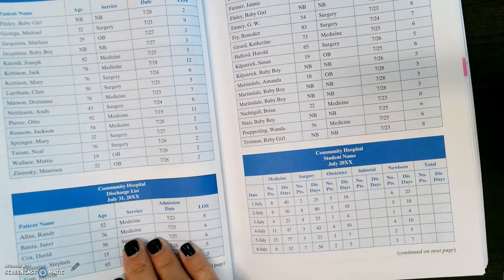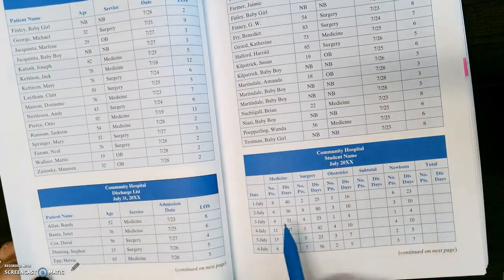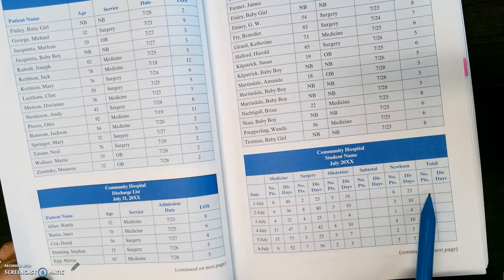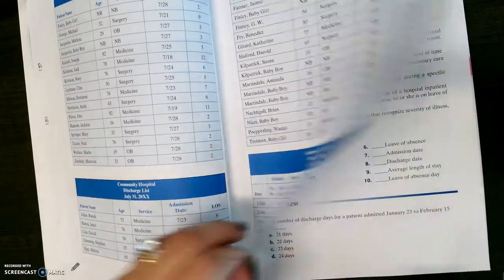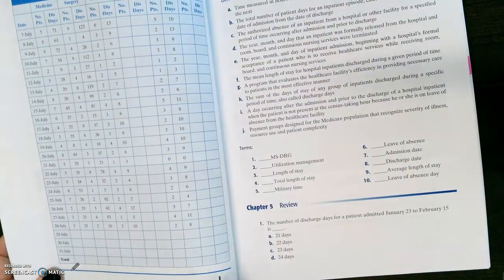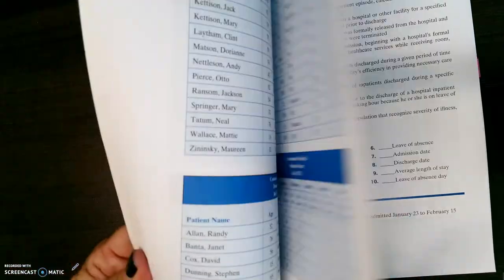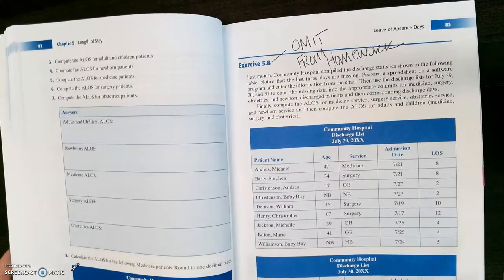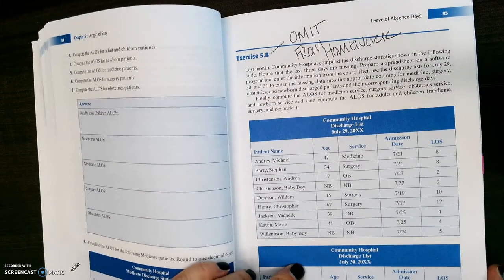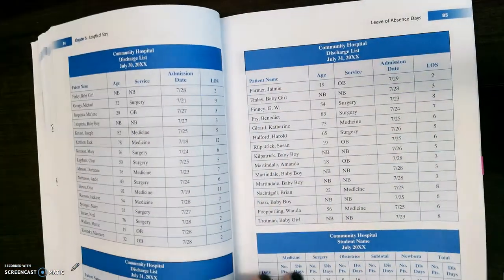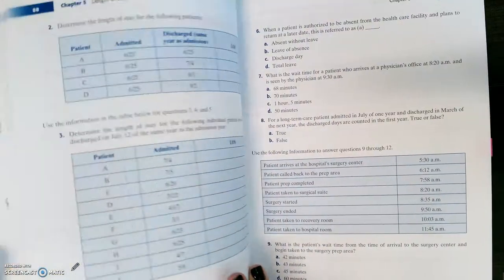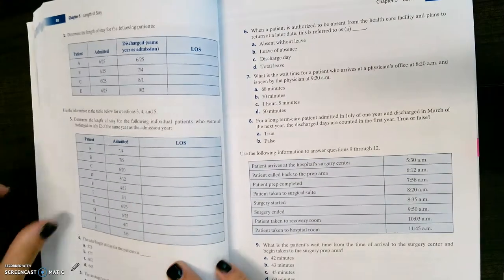So you're just having to take the information in the column and add the subtotals and then your totals and carry that through all the way through to the totals. That's why I said you can omit that one, because that definitely is a lot of extra work, and you're going to get plenty of time to practice on your matching quiz and the review, as well as the worksheets that I'm going to post for you.